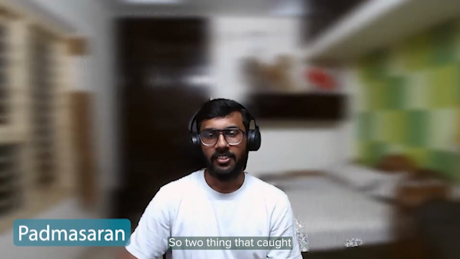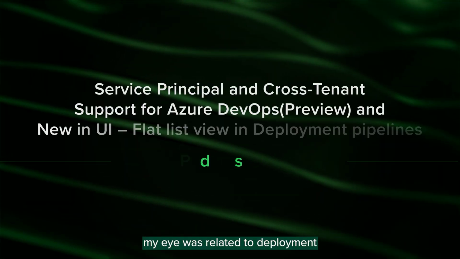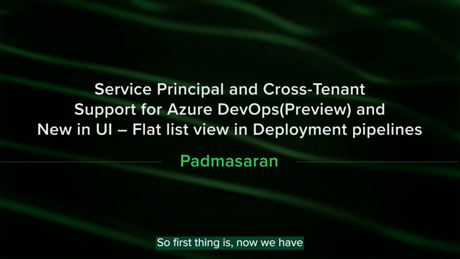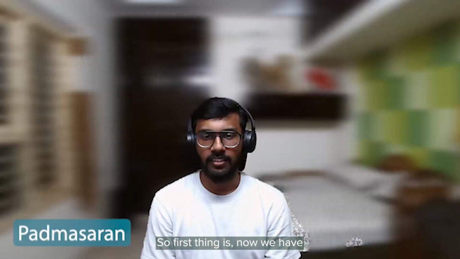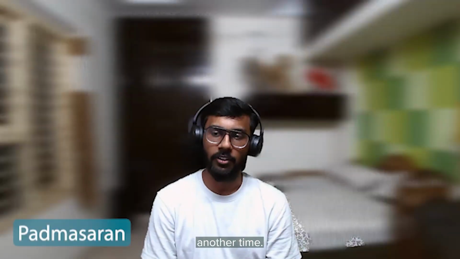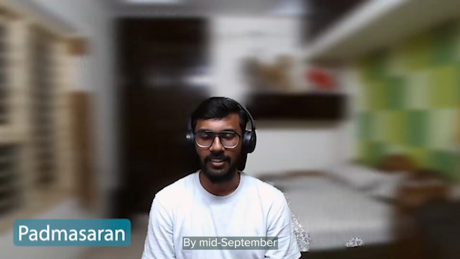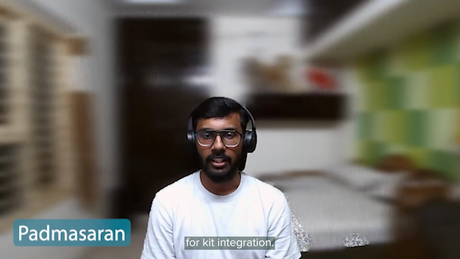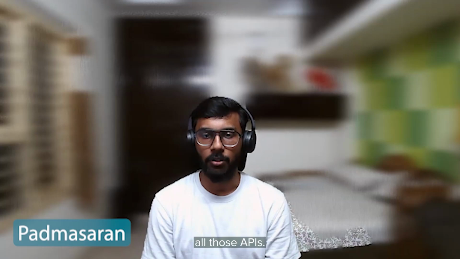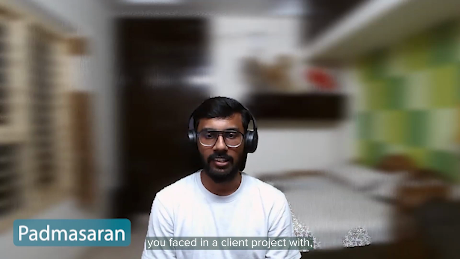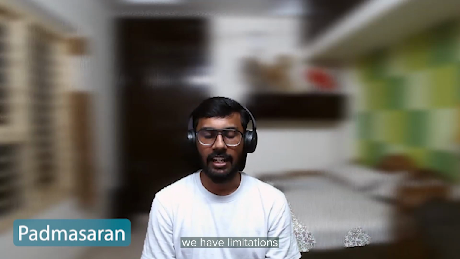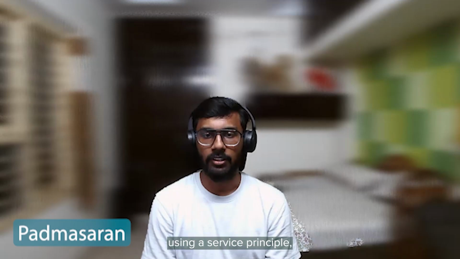Yeah, so two things that caught my eye were related to deployment and Git integration. The first thing is that by mid-September we'll have service principal support for Git integration and anything related to DevOps, all those APIs. This is something we faced in a client project where we had limitations and could not automate certain things related to Git and DevOps using the service principal. So that's on the pipeline.